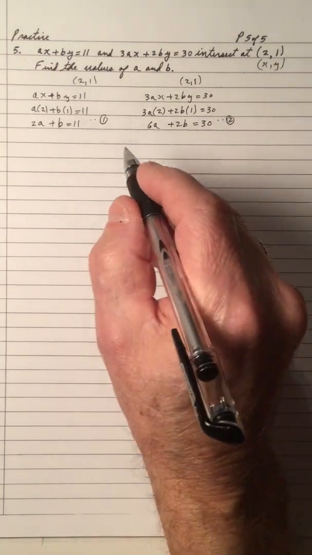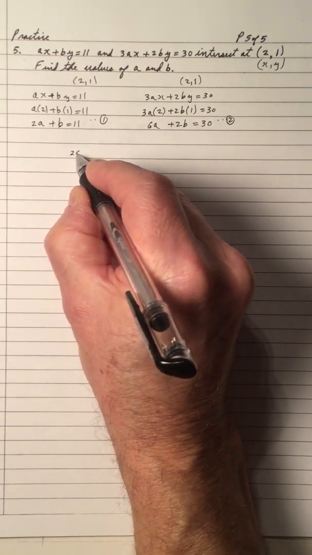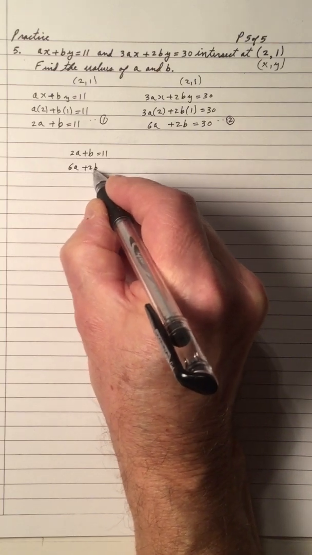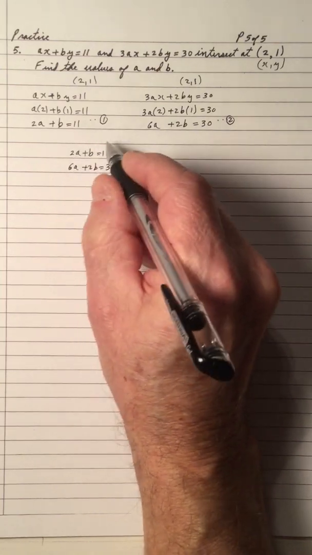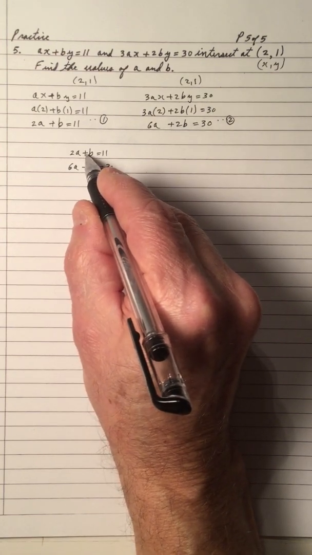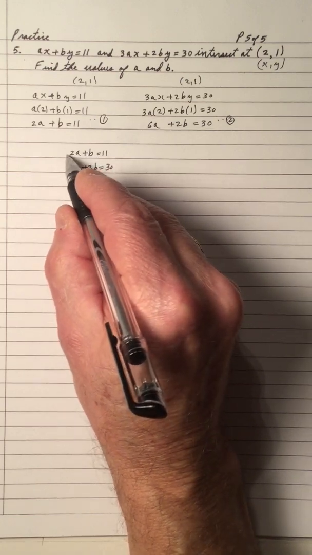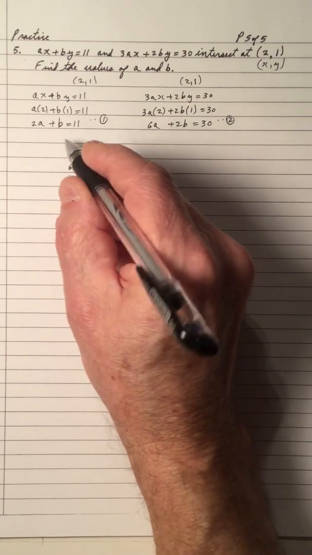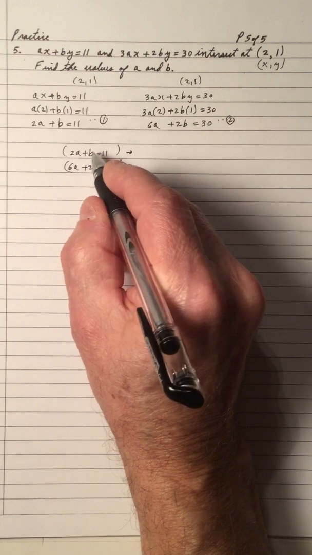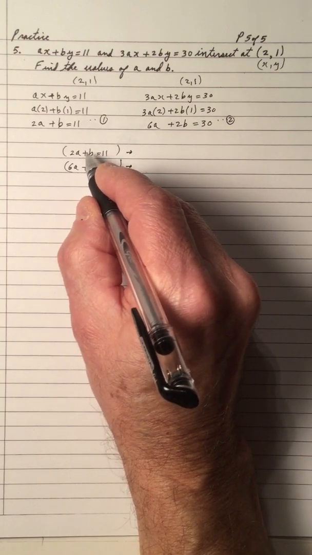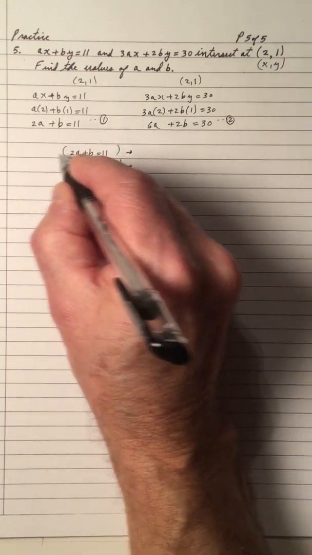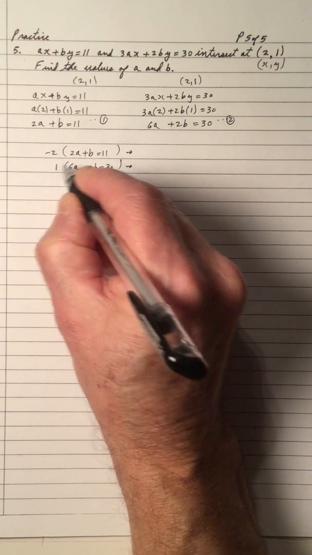So what we can do, we can line them up. 2a plus b equals 11. 6a plus 2b equals 30. Again, that's a 2 here. I have a choice to multiply this by negative 2 to make them opposite, or I can multiply the a right here by negative 3. Either way, whichever one you want to eliminate, it doesn't make any difference. So let's multiply by negative 2. Multiply this one by 1.